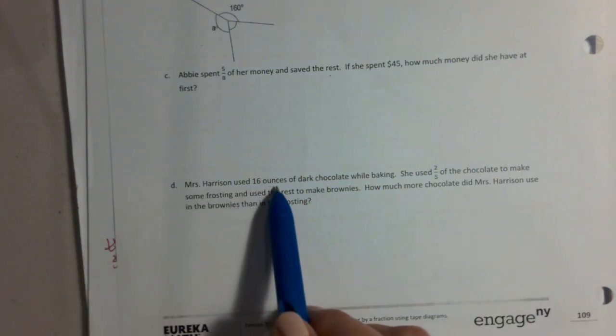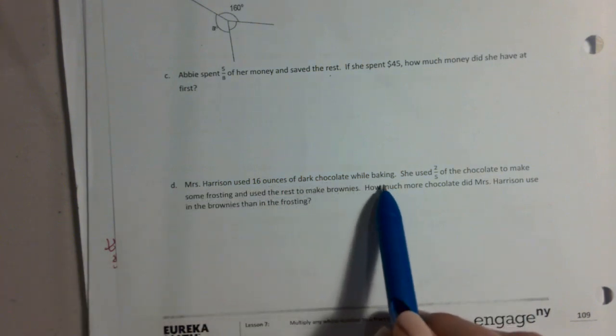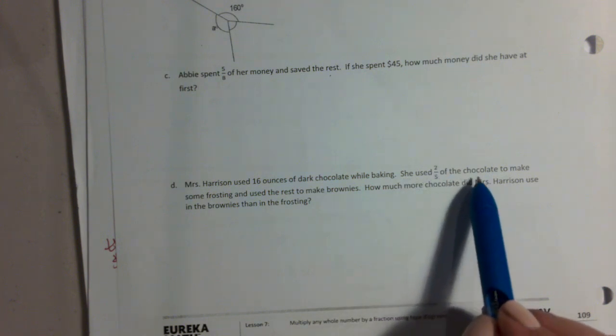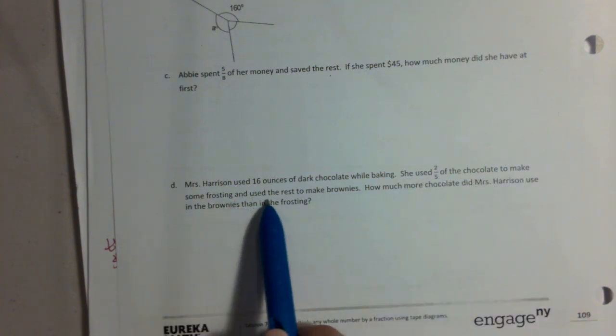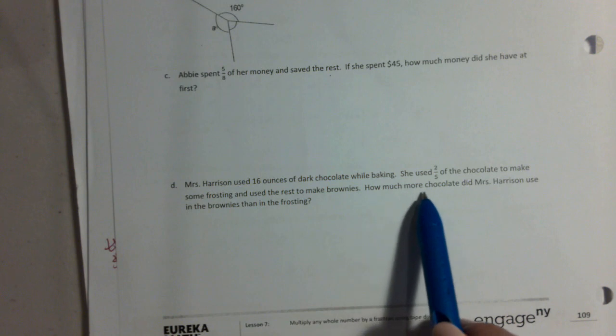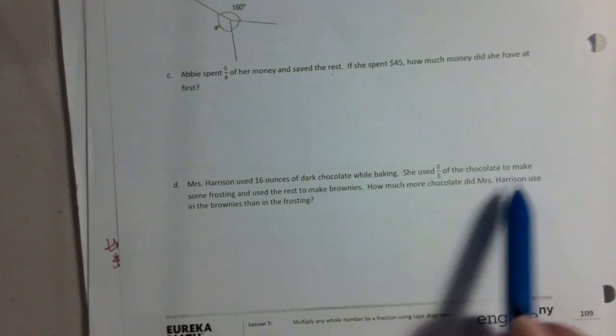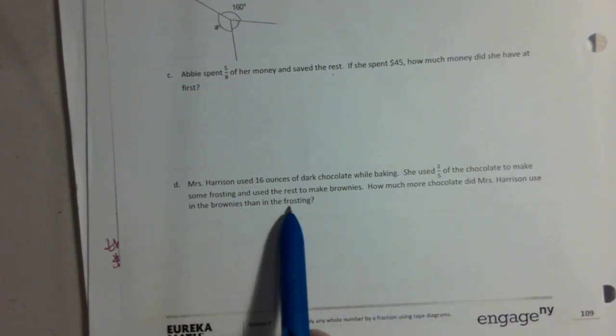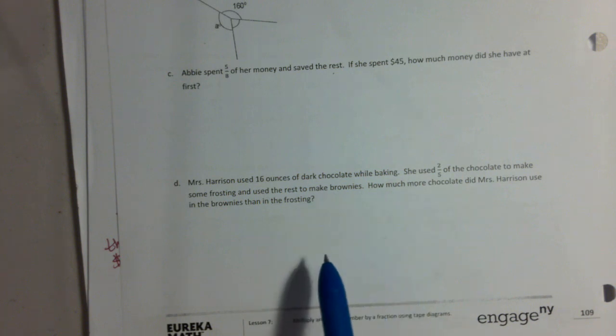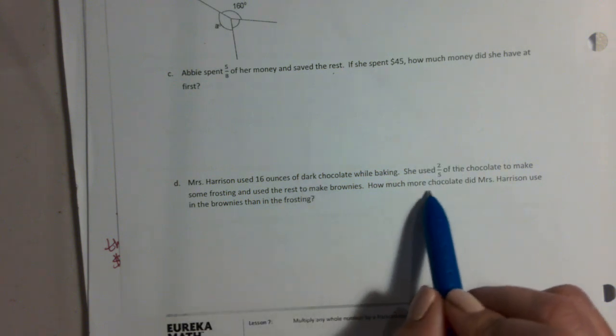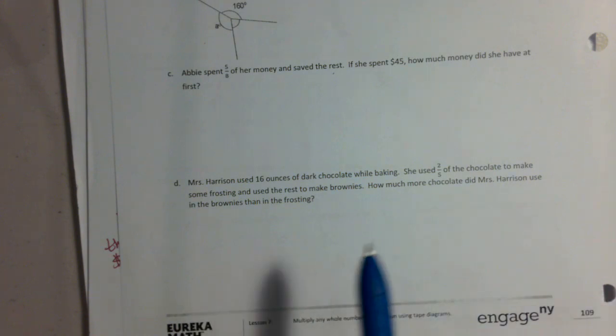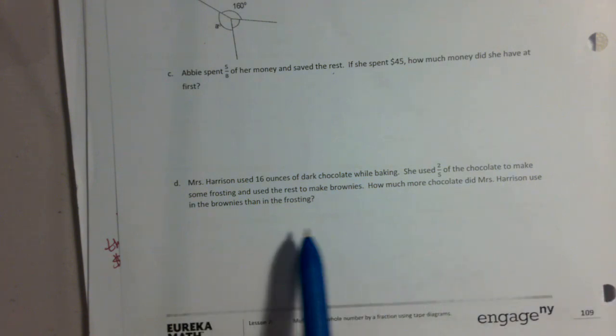Mrs. Harrison used 16 ounces of dark chocolate while baking. She used 2/5 of the chocolate to make some frosting and the rest to make brownies. How much more chocolate did Mrs. Harrison use in the brownies than in the frosting? So it's a comparison problem. So this is going to be a 2-step problem.